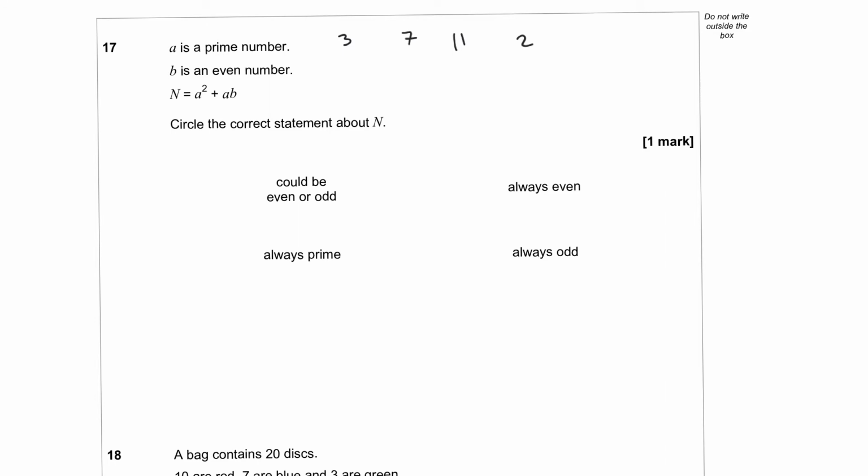And so if it was an odd number, I'll pick 3 for instance. So 3 squared would be 9. And then 9 plus, I'll pick another random even number of 2, because 2 is the nicest even number. So 9 plus 2 times 3, so 2 times 3 is 6. So then 9 plus 6 would be 15. Okay, so it could be 15. But we know 15 is an odd number, and 15 is not a prime number, so therefore we know it's not always going to be prime.